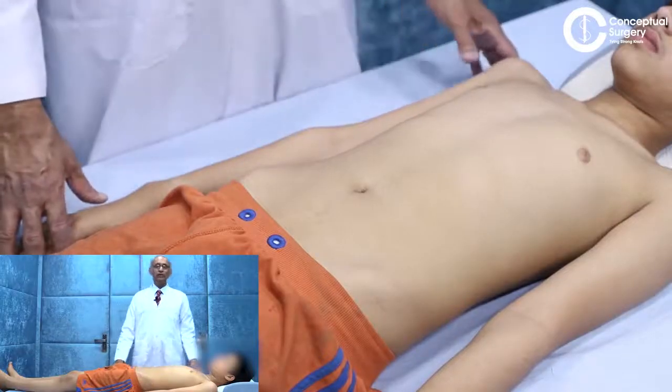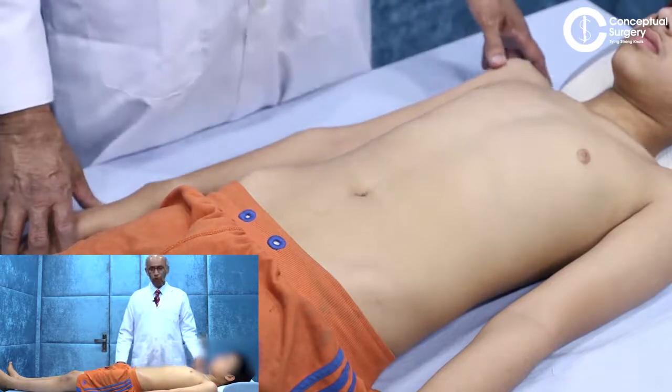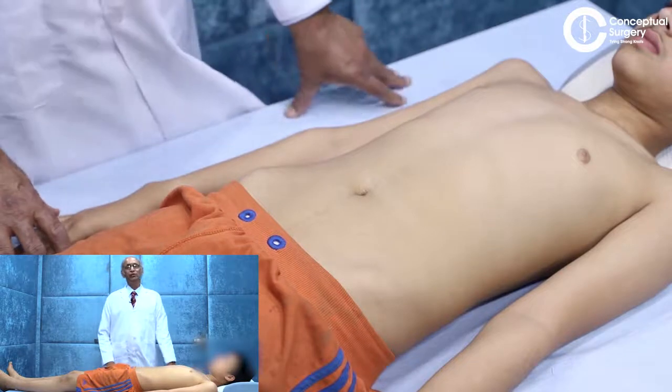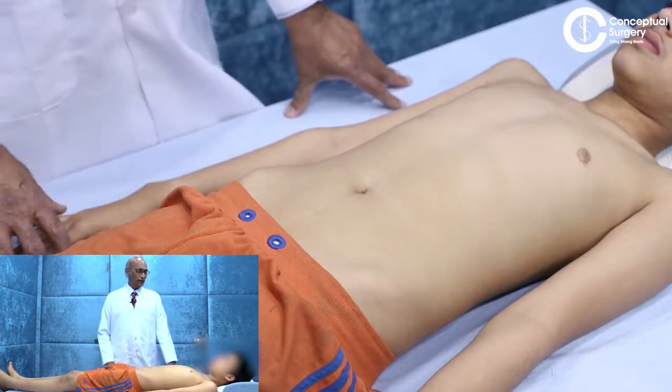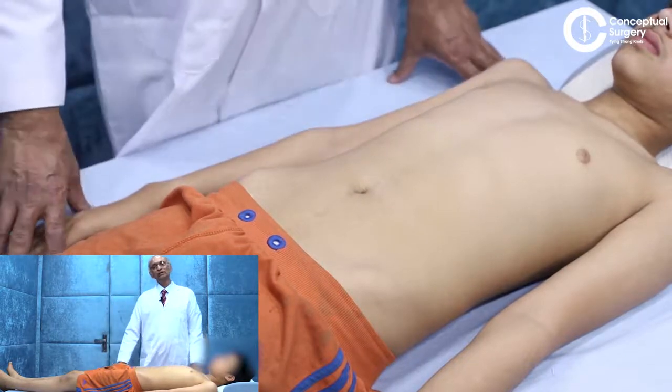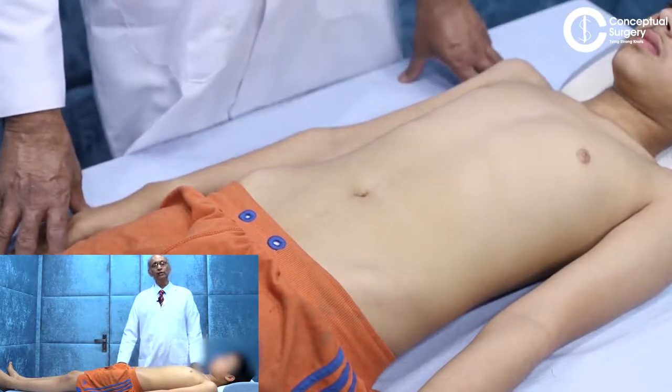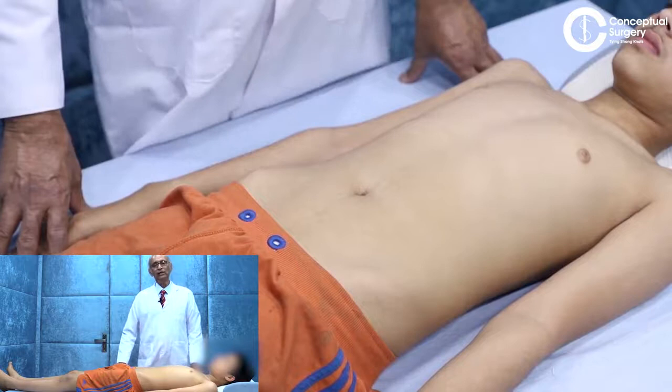Now we will be talking about the examination of the abdomen with special relevance to the kidney, because hematuria was the clinical scenario, and we are trying to find out whether there is any particular cause for hematuria and how we should be examining the abdomen in a case of hematuria.